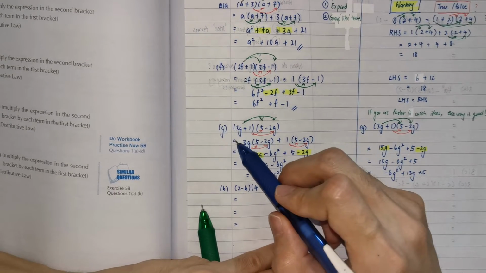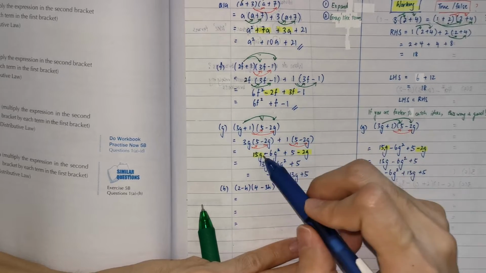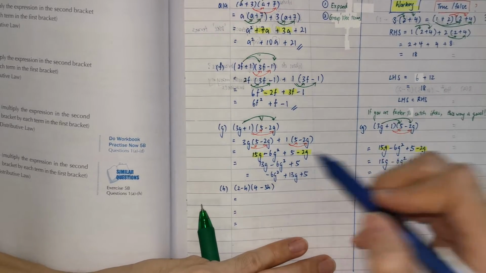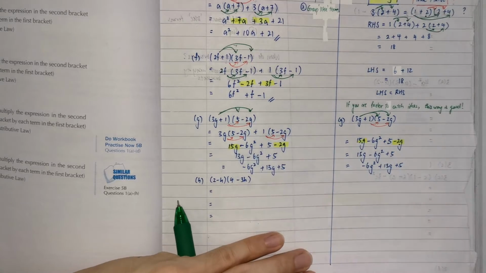If you still need more time with yourself, be patient. You can just write out the second step. After that, you can just expand it out. It's also the same. It doesn't matter. It depends on which way suits you the most.